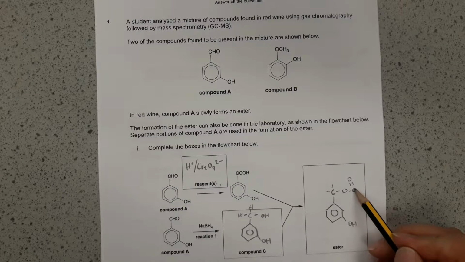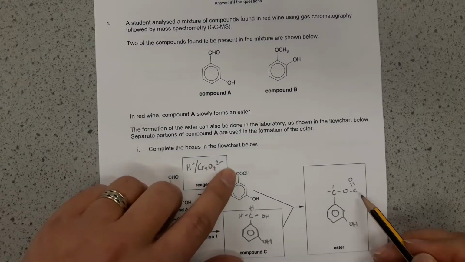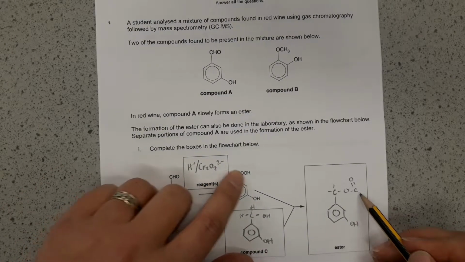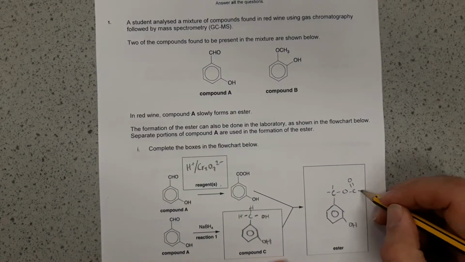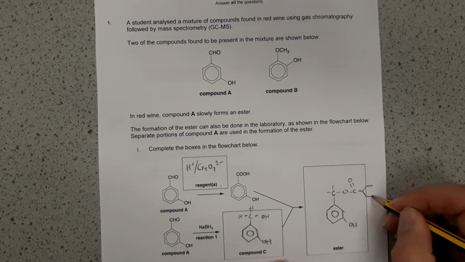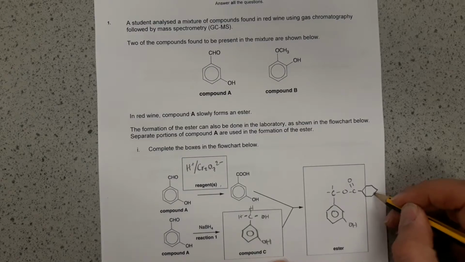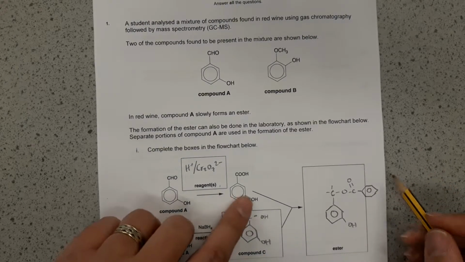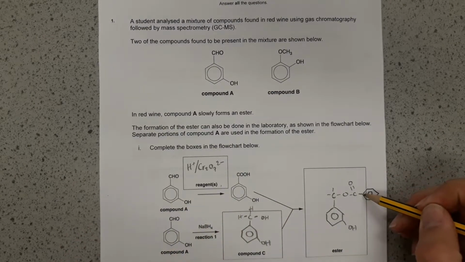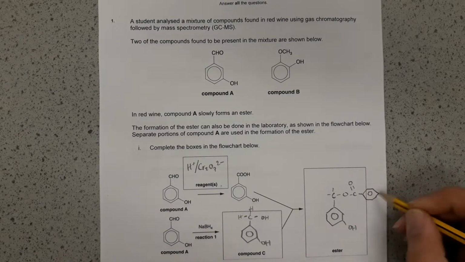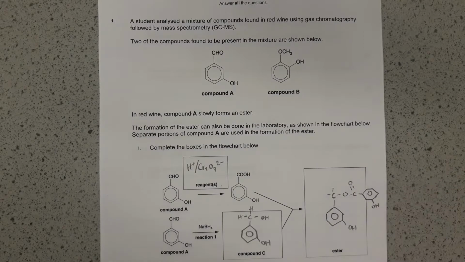Okay, so this C here is going to be the carbon off the COOH here. So now I'm going to have my benzene compound, benzene ring. So you've got to think about your orientation, because I've sort of flicked it around a bit. Think about where the OH is bonded to. The OH is bonded onto the third carbon. So if this is my COOH here, that's carbon 1, 2, 3, my OH would be there. So that would be a perfectly suitable ester to go for off this compound.